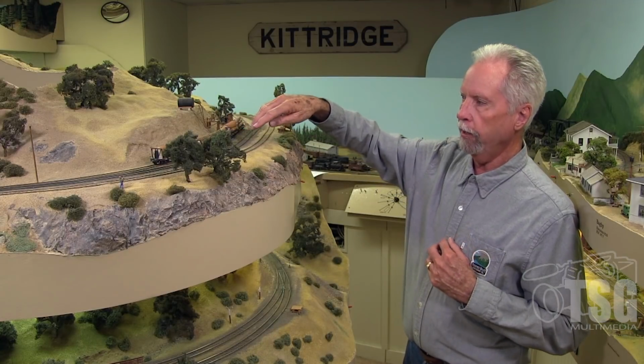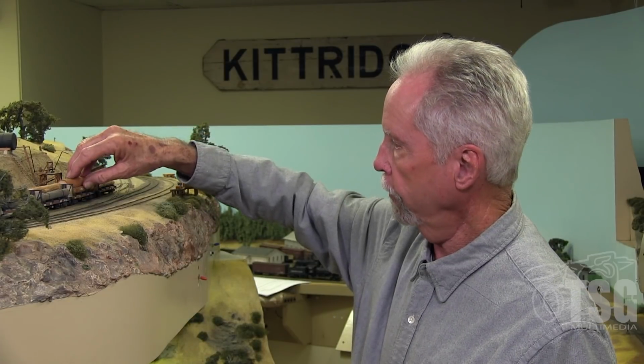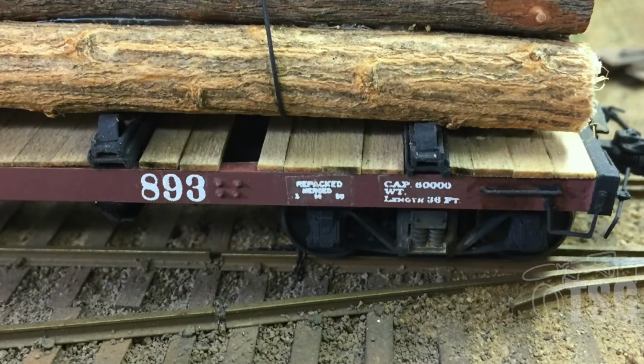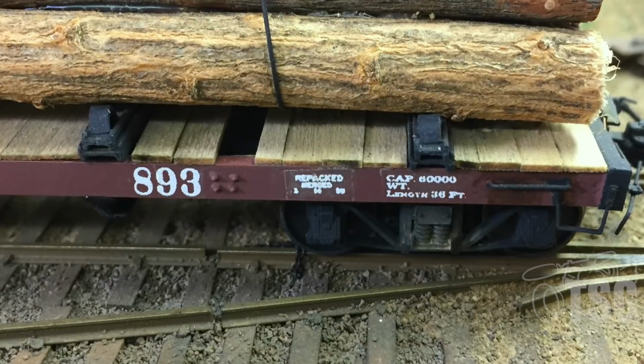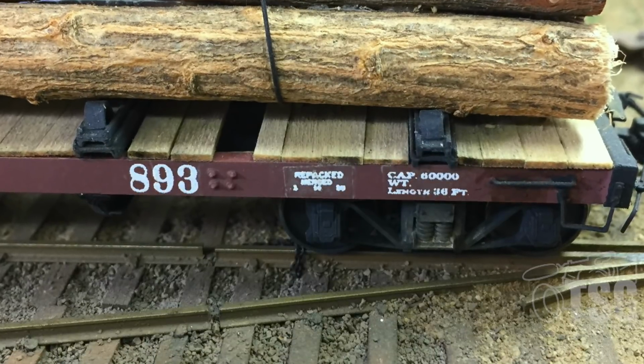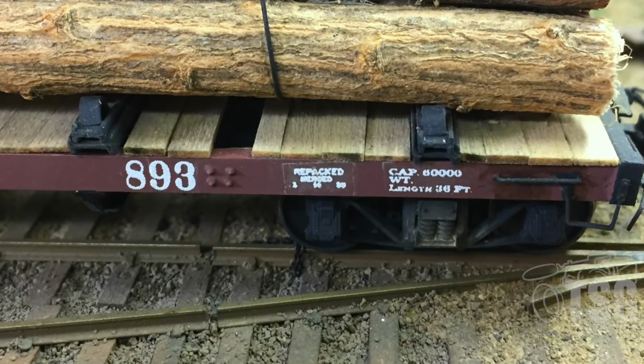Well, when I built these, I used Tahoe Model Works trucks that are very free rolling. So if you move these, they will take off, and they're going past the fouling point. Some days they roll all the way down under the main line. So what I've had to do is take a piece of real fine chain, like 60 links per inch, and I've laid it across the track right here, and that keeps the cars from rolling.